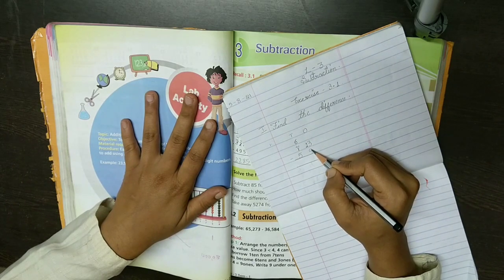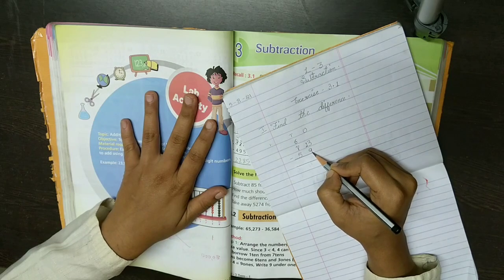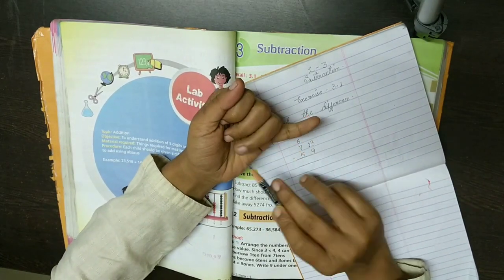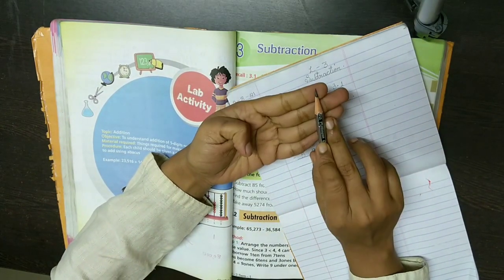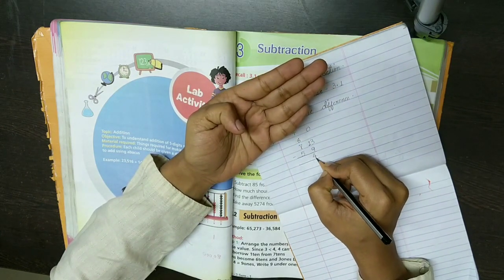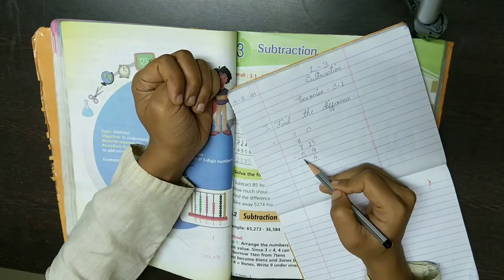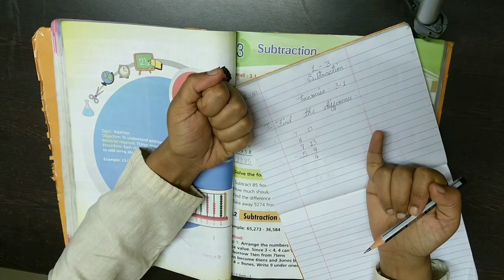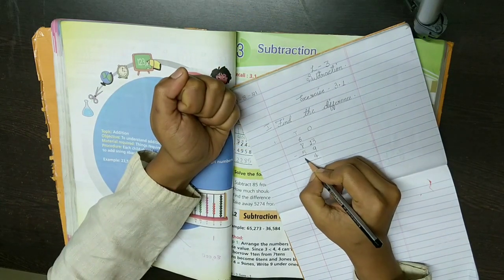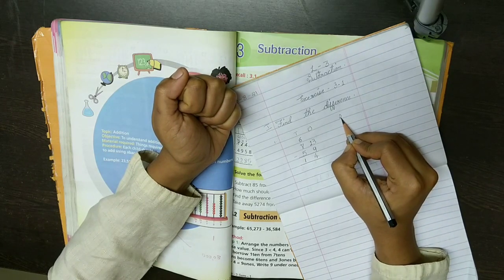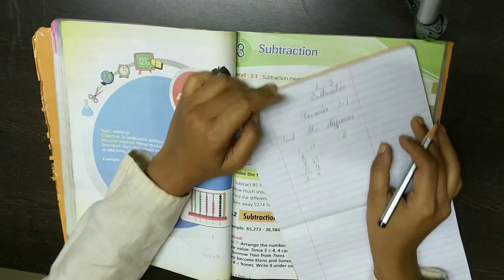So, keep 9 in your mind and count after 9 till you get 13: 10, 11, 12, 13. How many fingers are open? 4. Write 4. And 6 minus 5 is 1. My answer is 14.